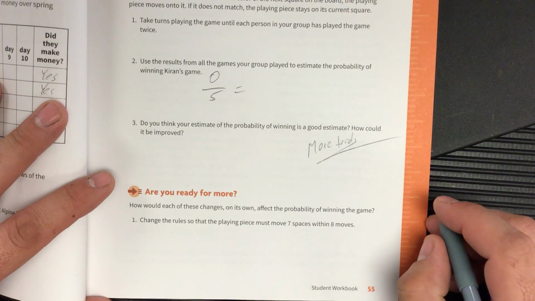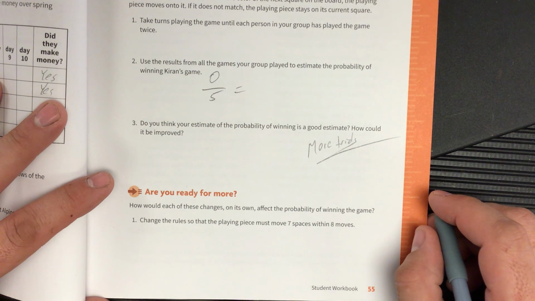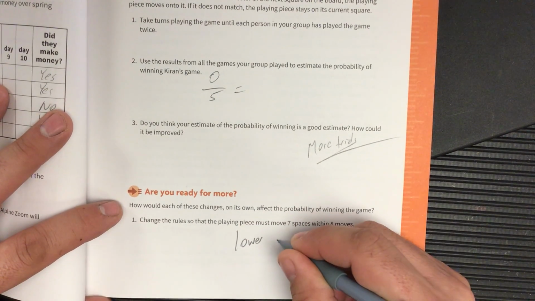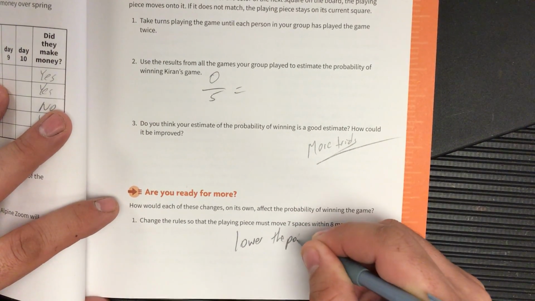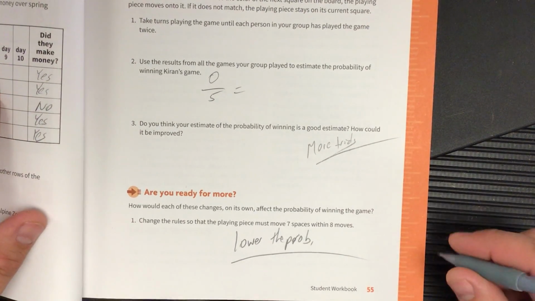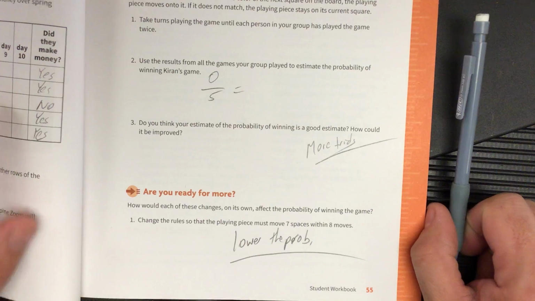Well, he probably won't make it anyways, still. It should make it harder, right? You will lower the probability. You made it harder. We couldn't get 4 out of 5. Now we gotta get 7 out of 8.